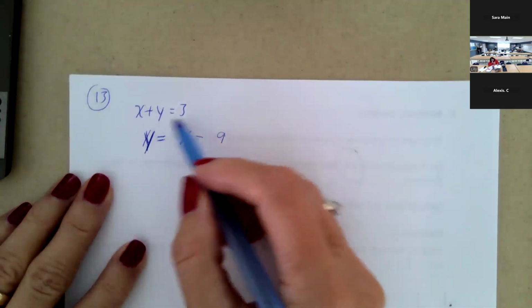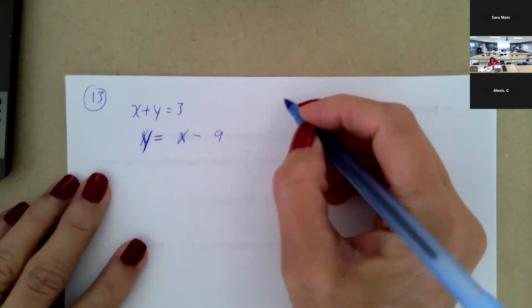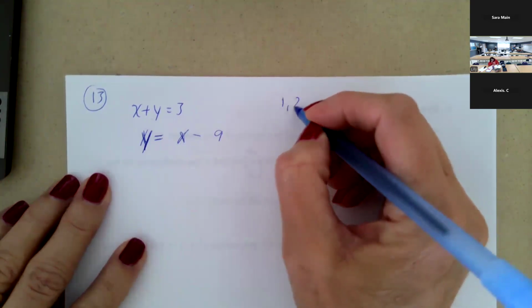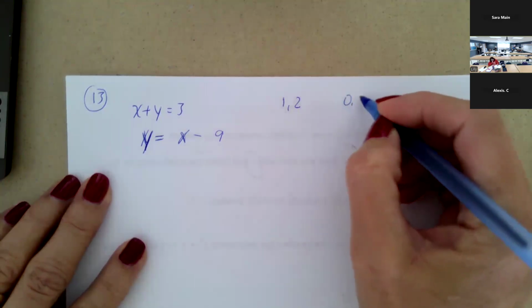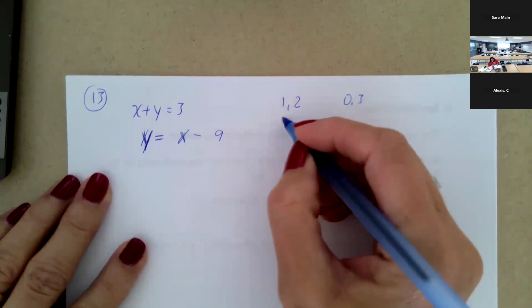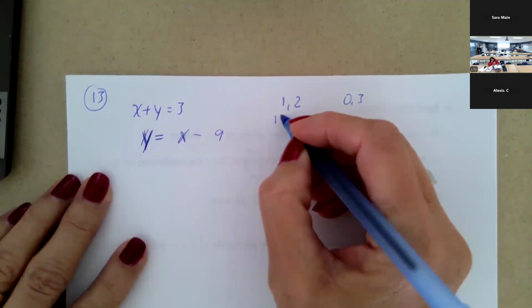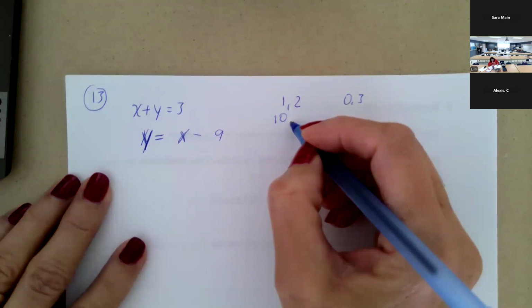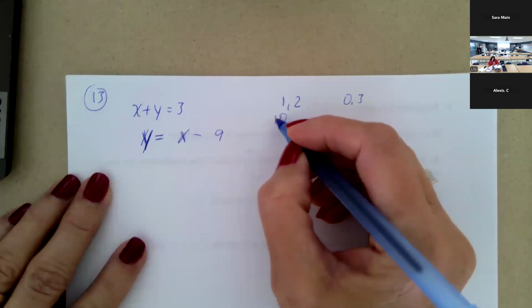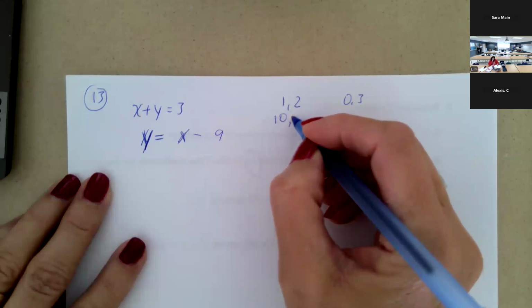I think you just have to think of the two numbers that can add to make 3, right? So it's either 1 and 2 or 0 and 3. So it's either 10 and, oh wait, no. 10.